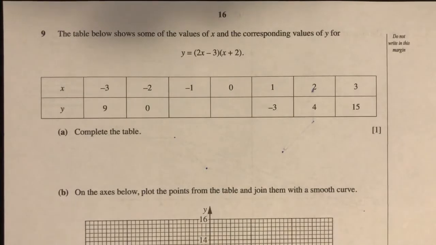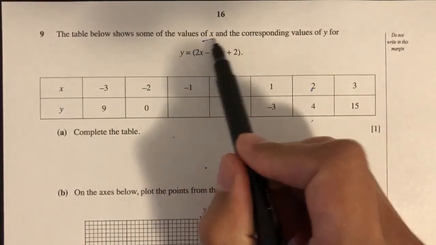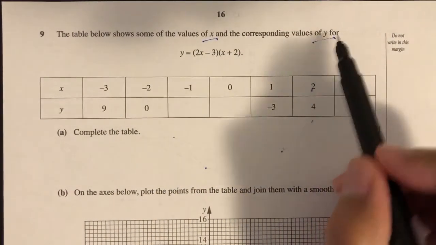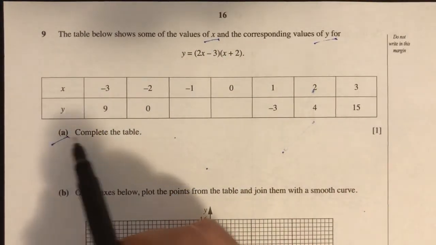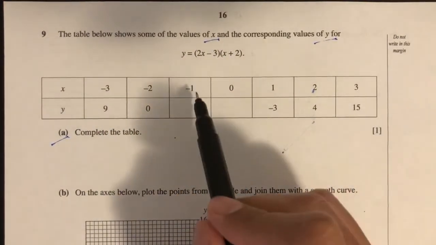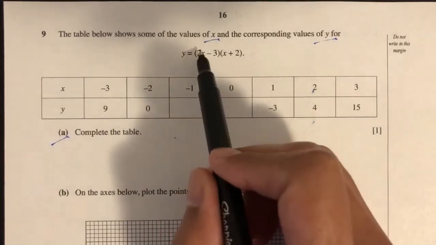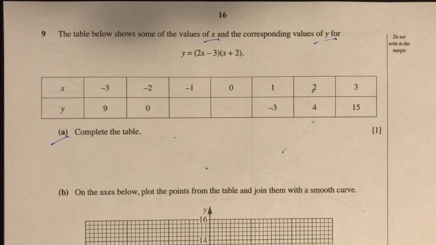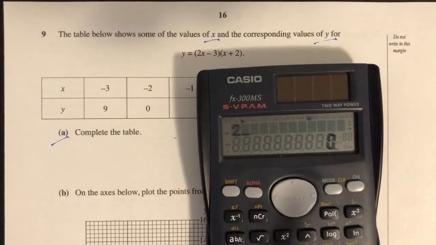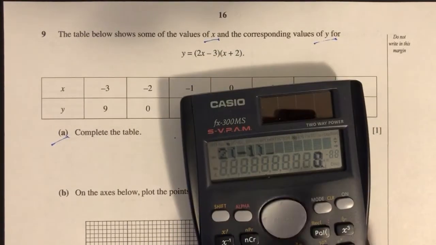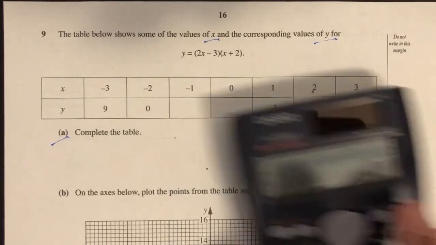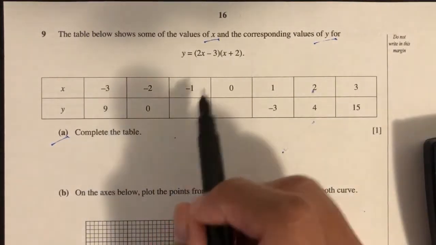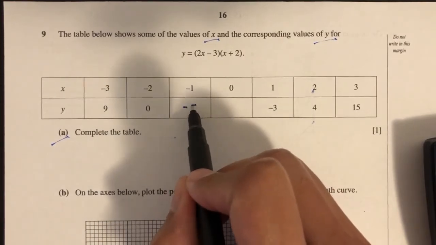Moving on to question number 9. The table below shows some values of x and the corresponding value of y for this equation. So with first one, we have to complete the table. So basically we have to replace the value of x in the equation and find the value of y. So for the first one, it is -1. So 2 times -1, -3 times -1 plus 2. That should give me -5. So yeah, -5 will be your answer.